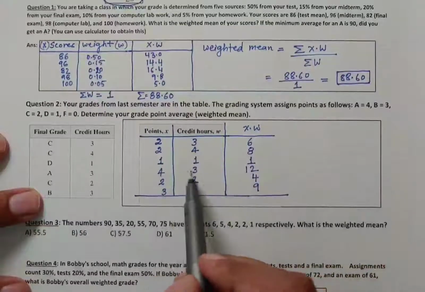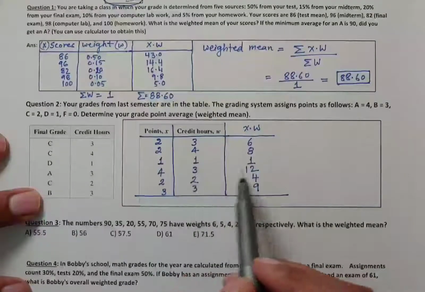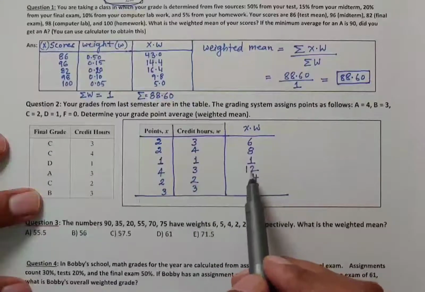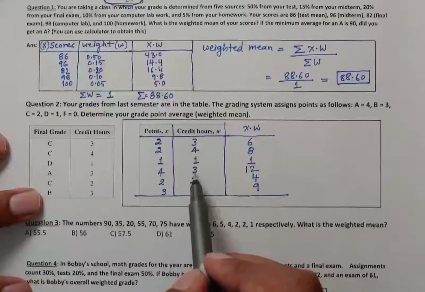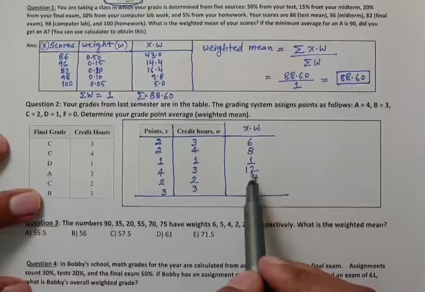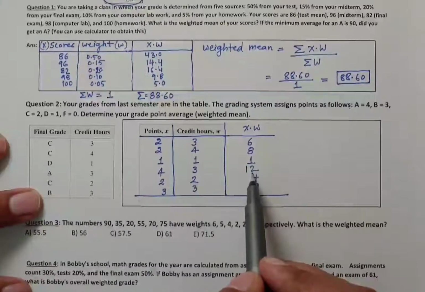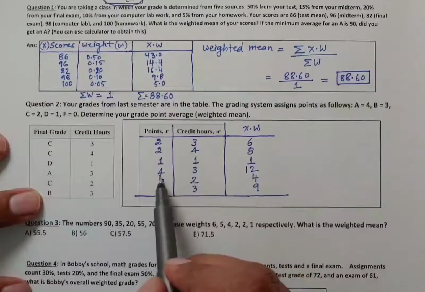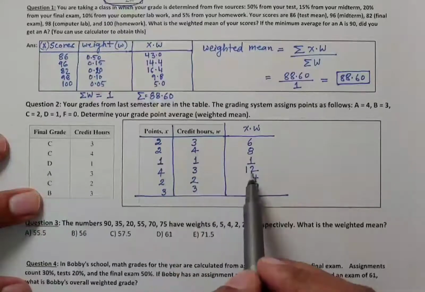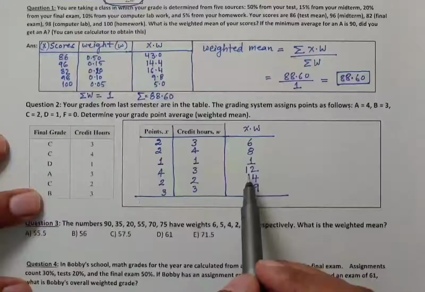You got A in a 3 credit course, so your total is 12 points because 4 times 3 is 12. But if this was a 1 credit course, 4 times 1 is just 4. So you get fewer points that way. But because you got A in the 3 credit hour course, that gives you a larger number.